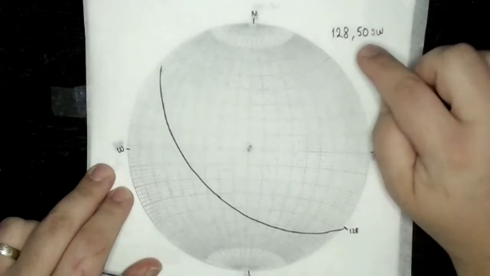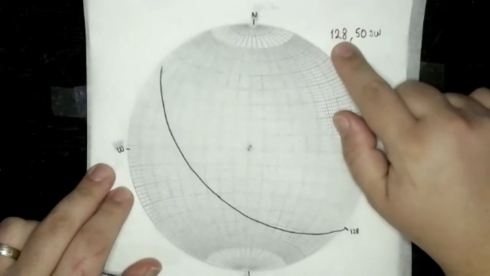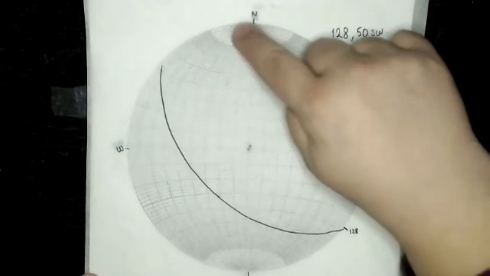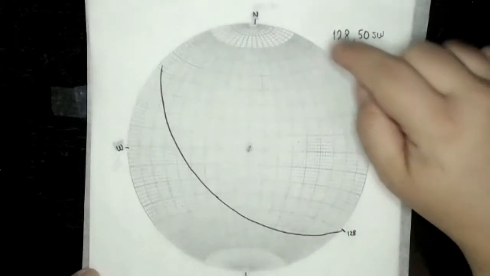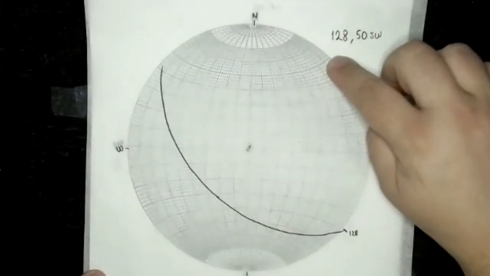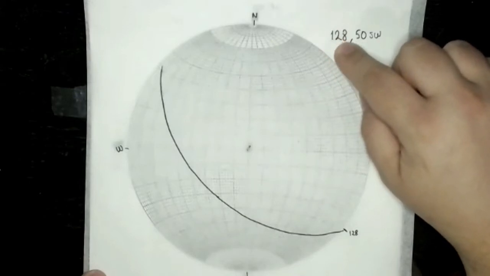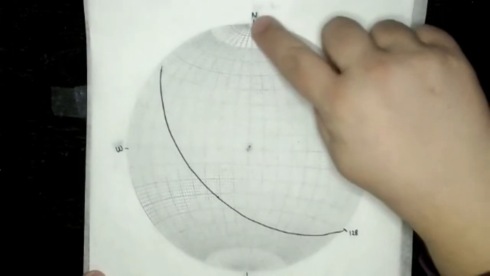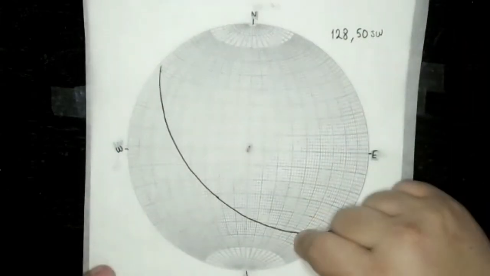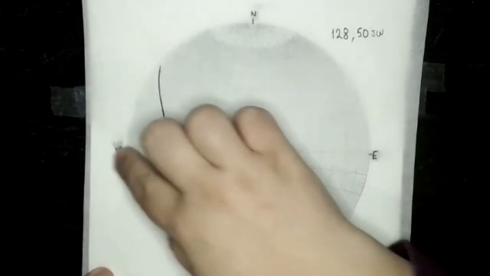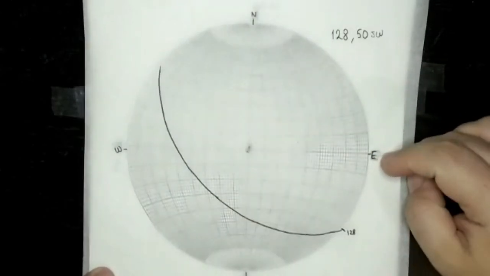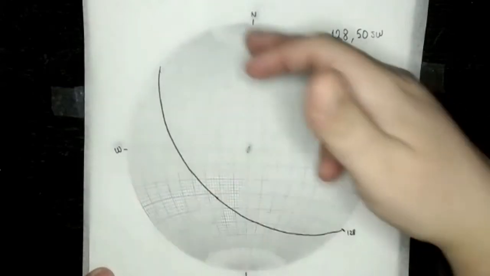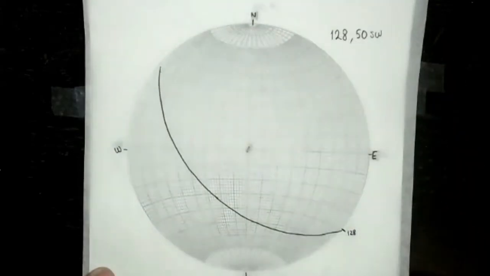Before that, first let's find this strike orientation. So we will find 128 degrees around this primitive circle. We always use the primitive circle to plot strike for beds or planes and trend for linear features. So these three-digit numbers will be plotted here around this perimeter circle. And we use the equator, north, south, east, west lines to count dip angle and plunge. So we have two-digit numbers here and three-digit numbers around the StereoNet.